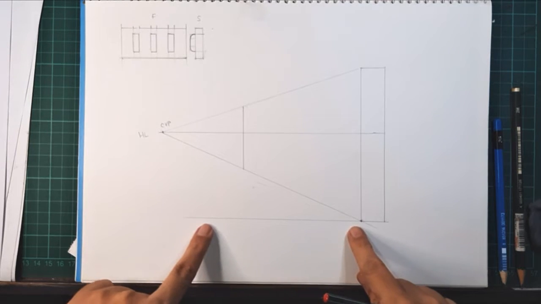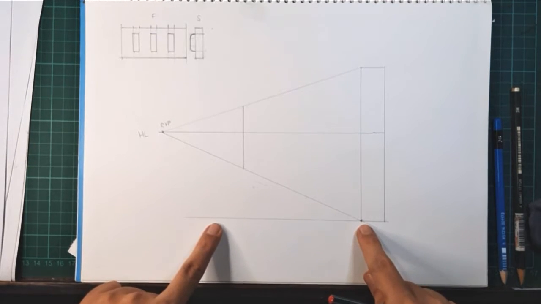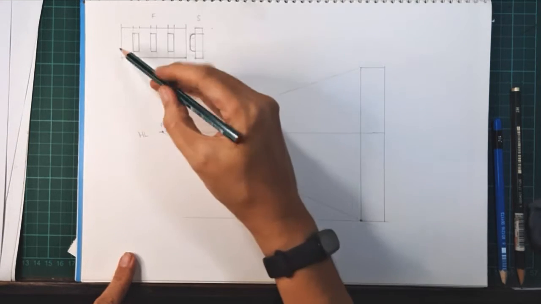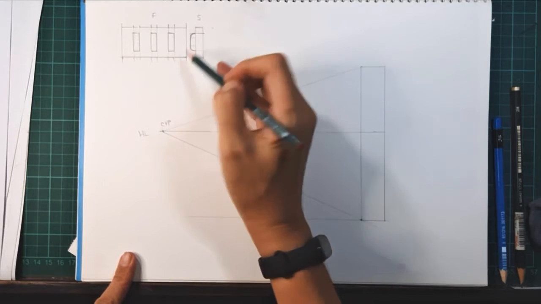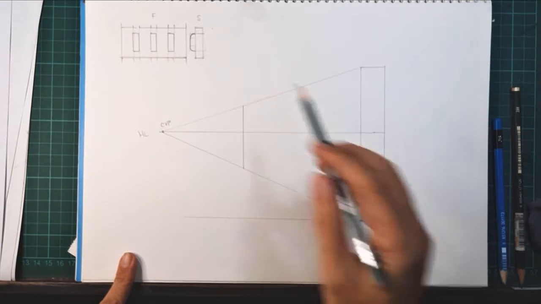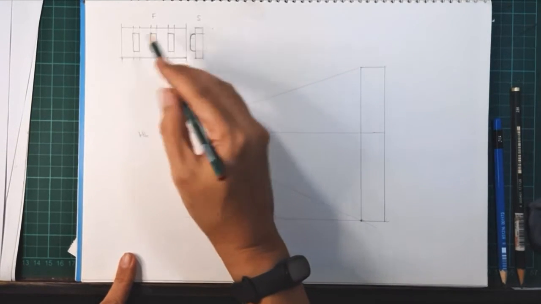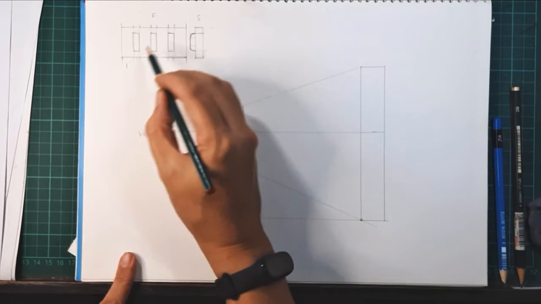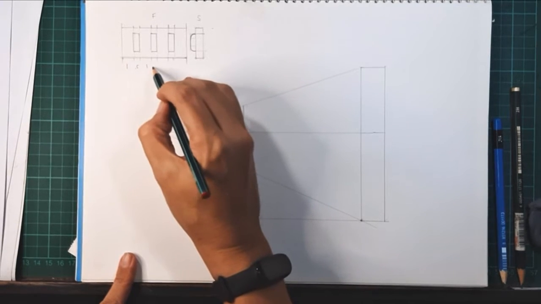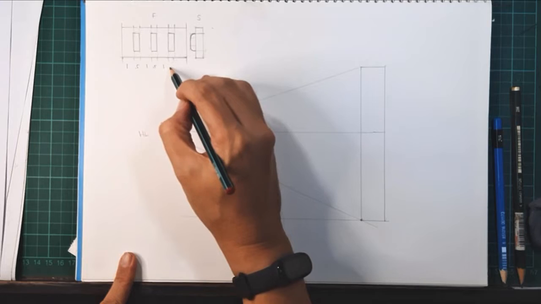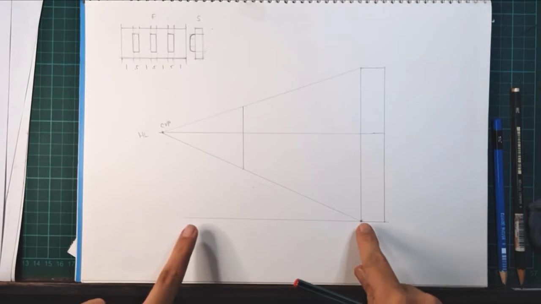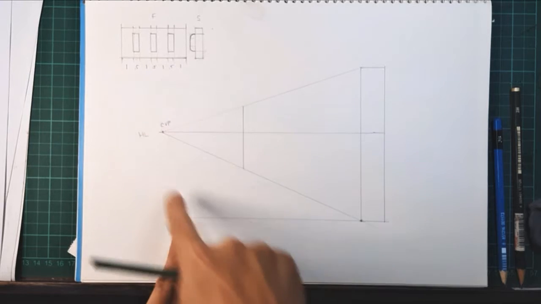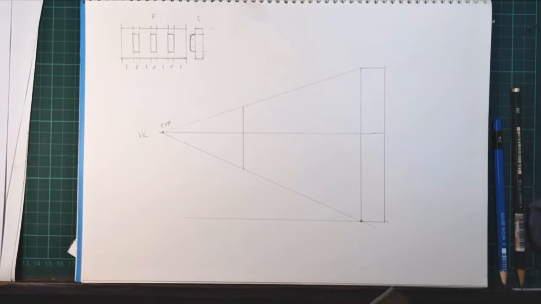You just need it to be enough so that you can reflect these proportions on this line. In this case, when I designed this, this is supposed to be 1, and this is 0.5, 1, and then 0.5, 1, and then 0.5, and 1. So I'm going to have to make these divisions in this line.